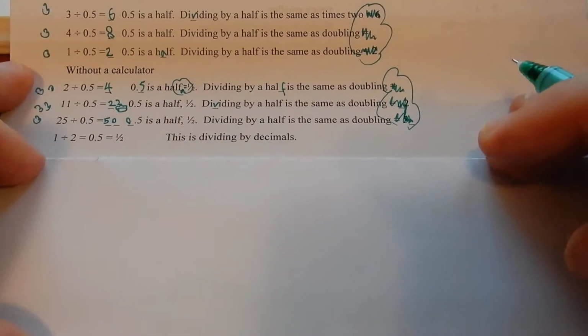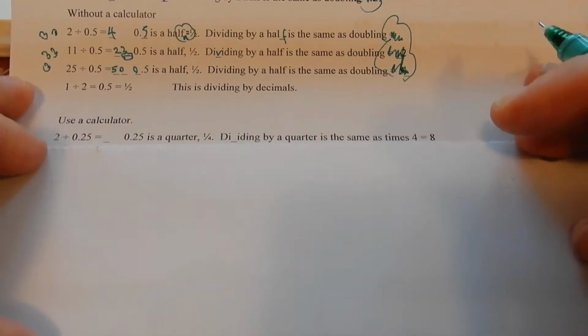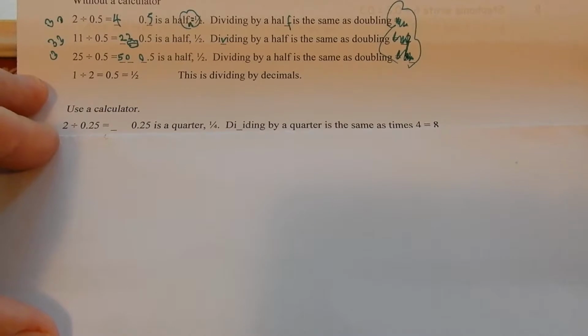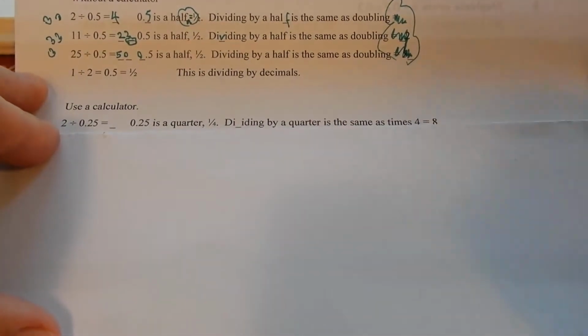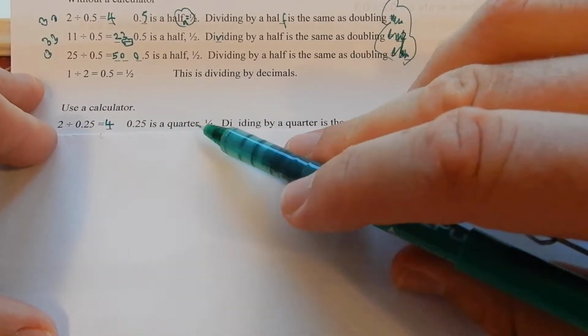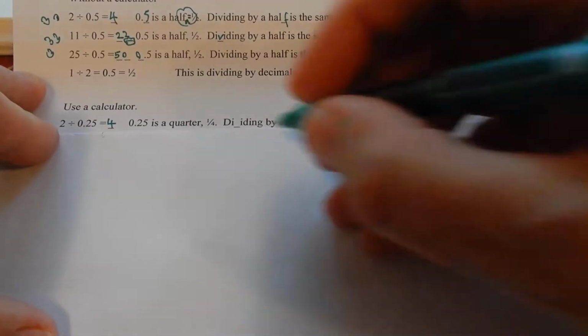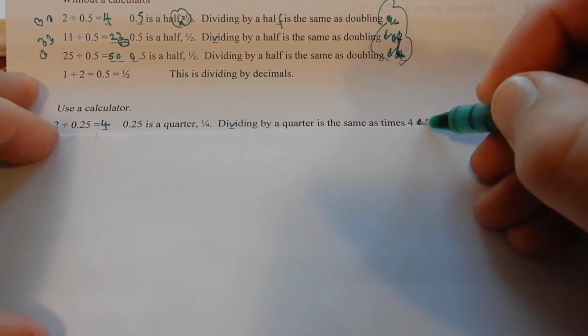This is dividing by decimals. Yeah, use a calculator for these guys. 2 divided by 0.25. Have a go at that on your calculator. I'll wait. Right, I waited. That's 4. 0.25 is a quarter. 1 over 4. Dividing by a quarter is the same as times by 4.